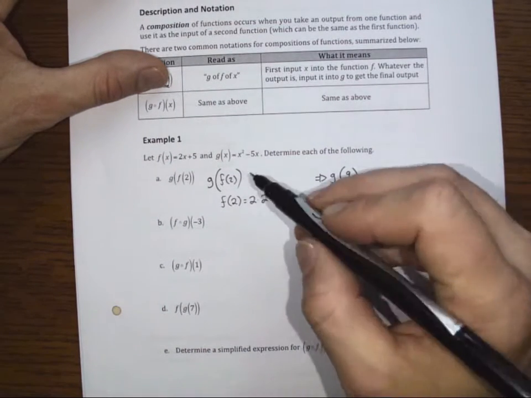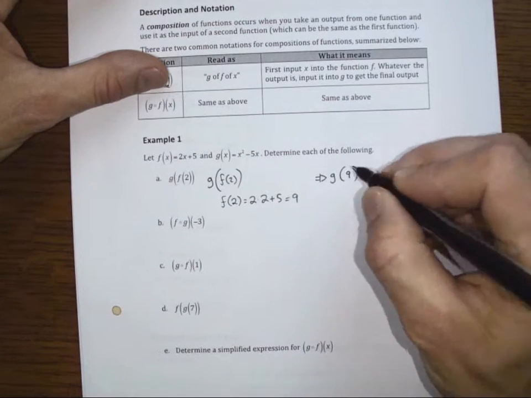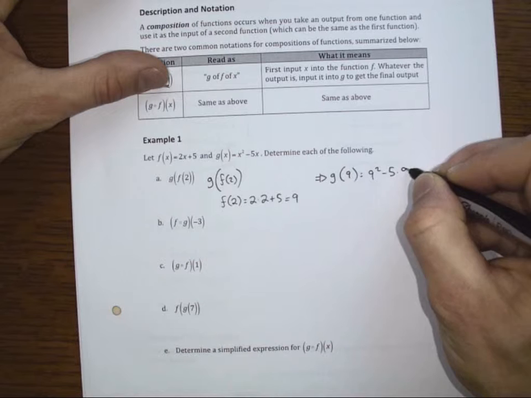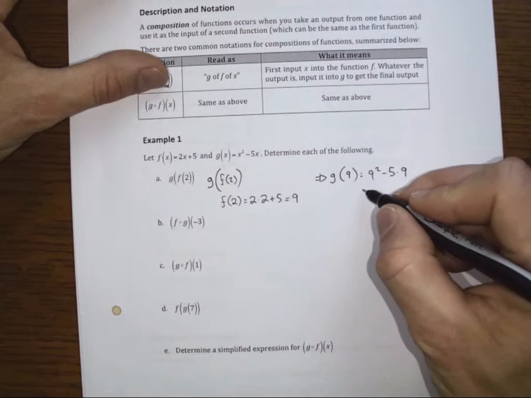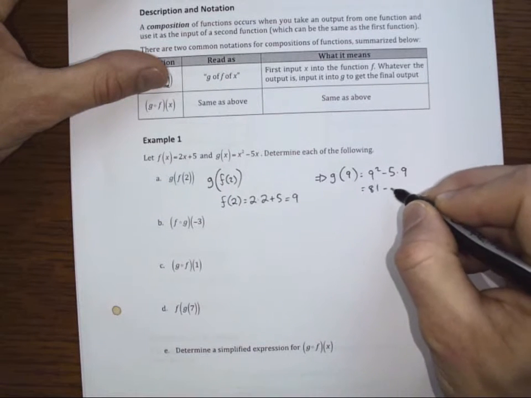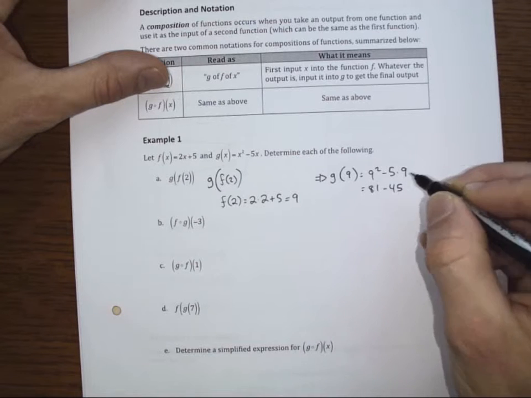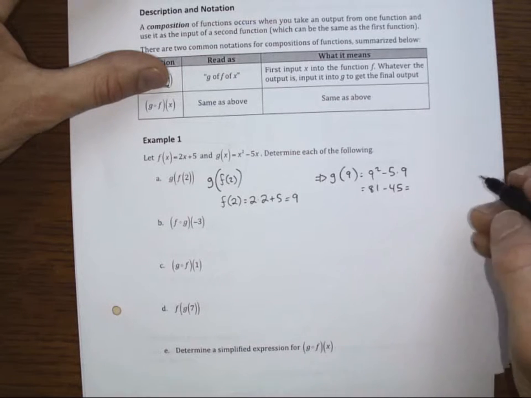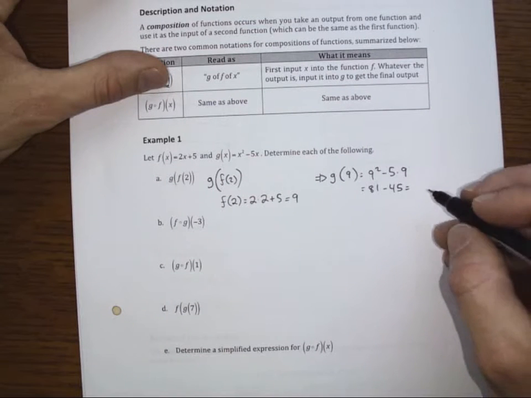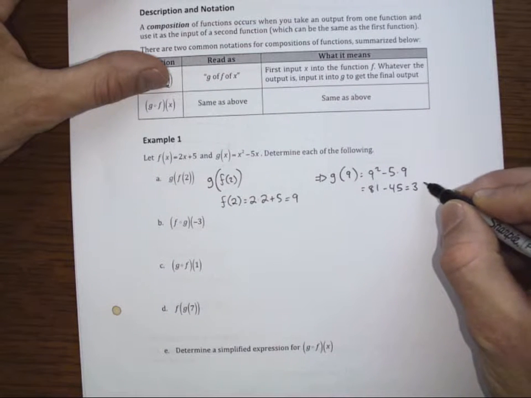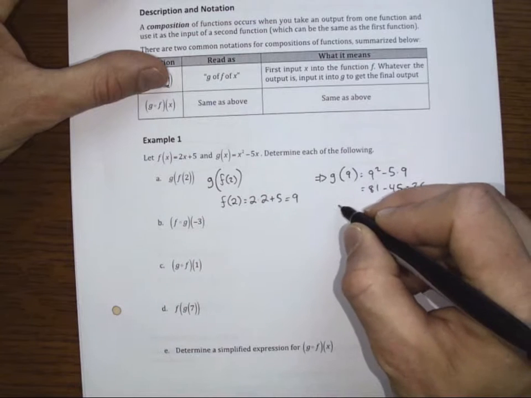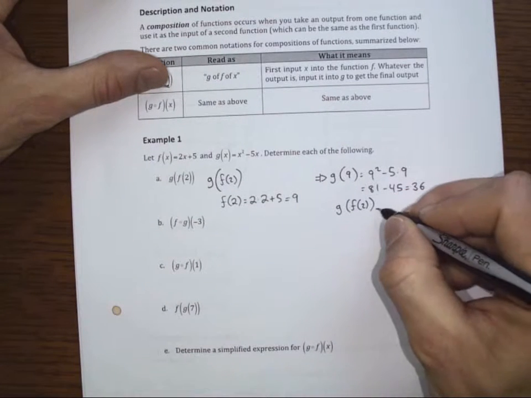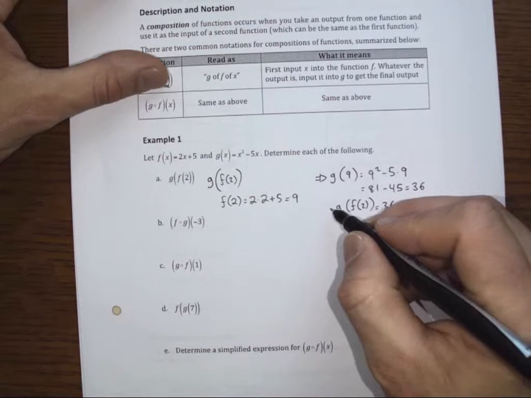Okay, and what's g of 9? g of 9 is 9 squared, take away 5 times 9. So that means it's 81, take away 45. And that's some number, 36? Yeah, I think it's 36. Okay, so I'm going to write that all in one statement. g of f of 2 is 36.